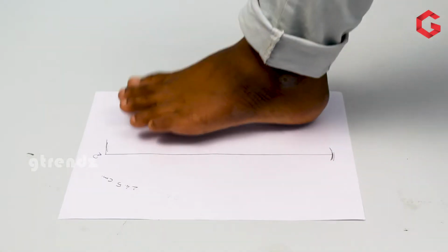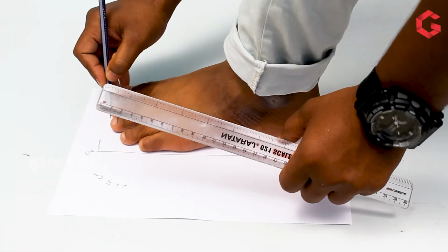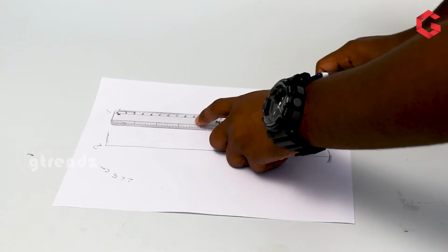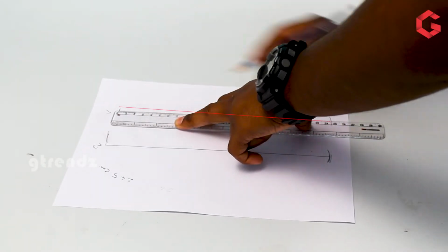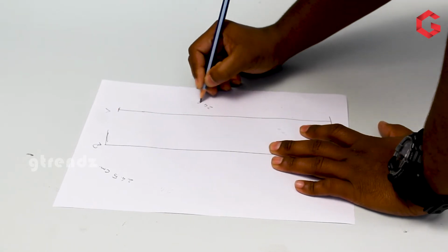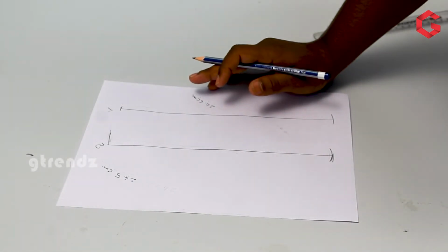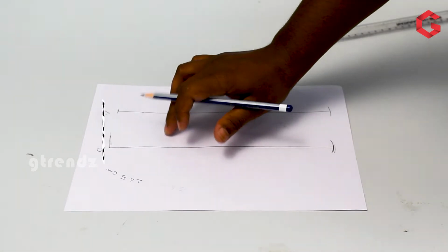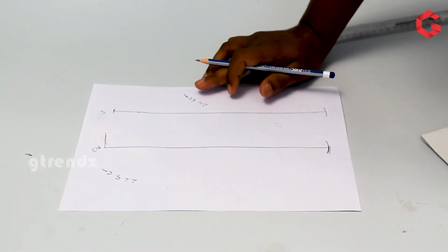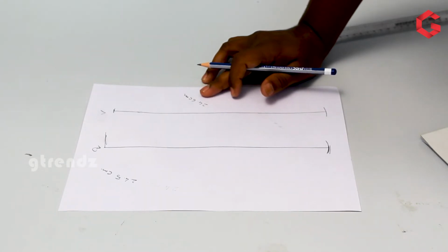Hold on! We have one more step to go. Measure your left foot with the same procedure. My left foot size is 24.6 centimeters. The difference between my left foot and right foot is 0.1 centimeters, so I have to go for size 24.6 centimeter footwear. Finally, I got my foot size in centimeters.